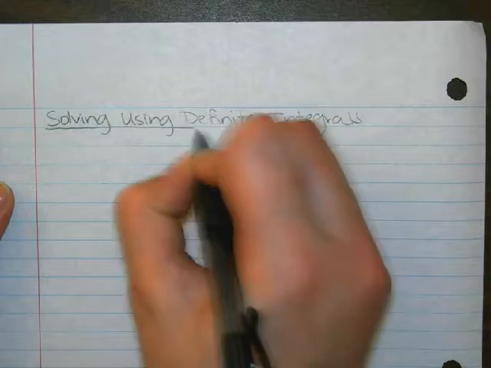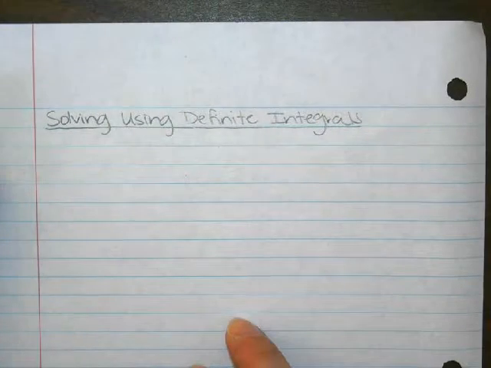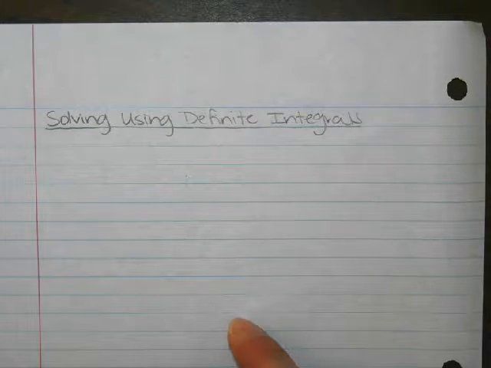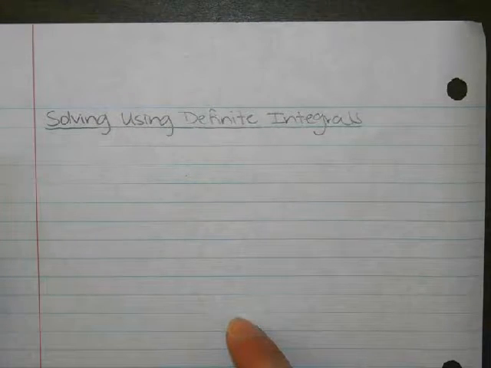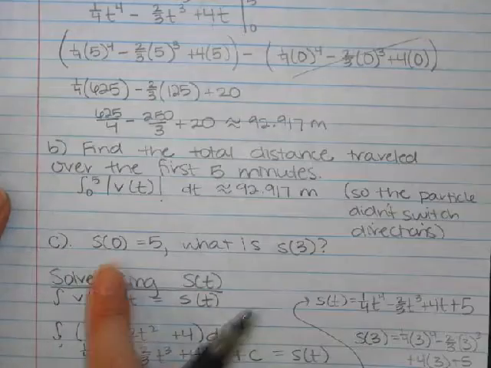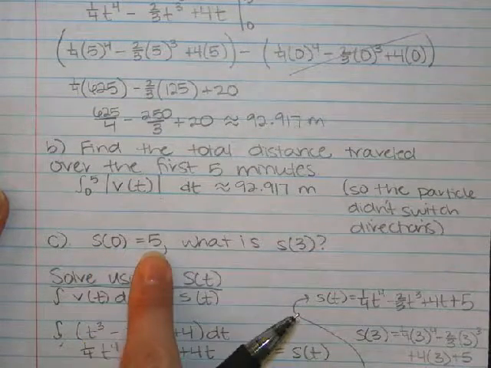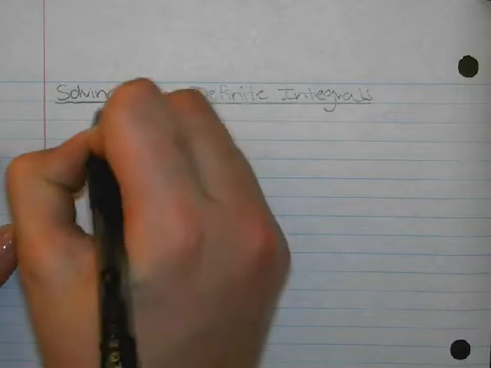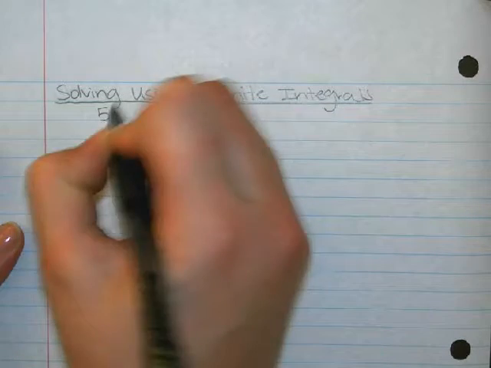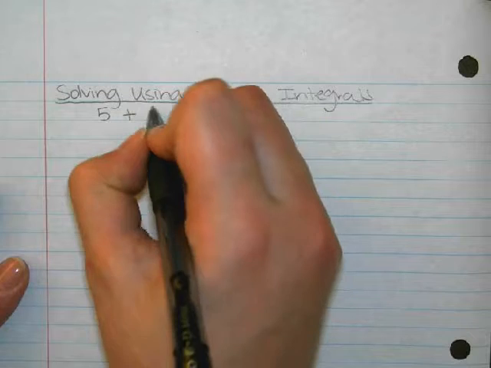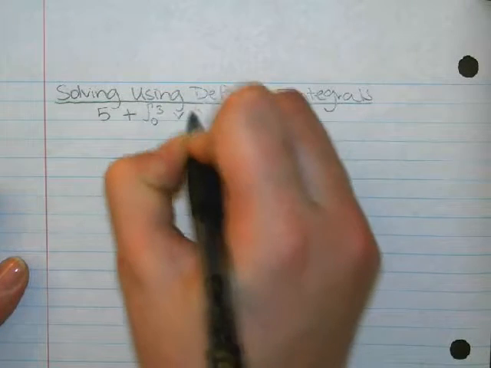Before, we solved using the position equation. This time we're going to solve using definite integrals. The method is: if the value at 0 is 5, then I take 5 as my initial value, plus, if I want s of 3, I just need to know what the integral from 0 to 3 is.